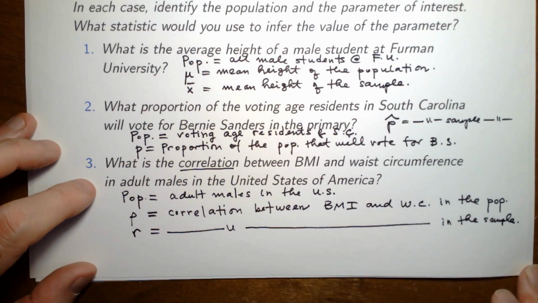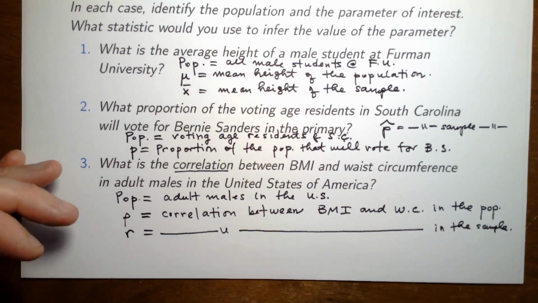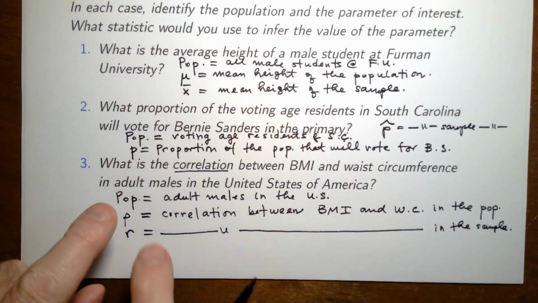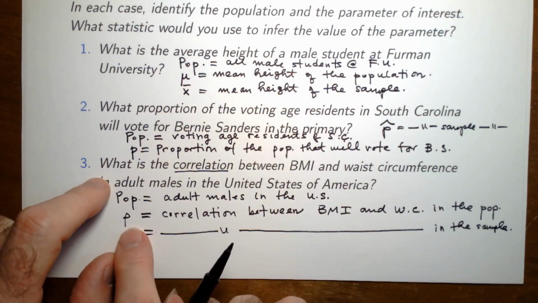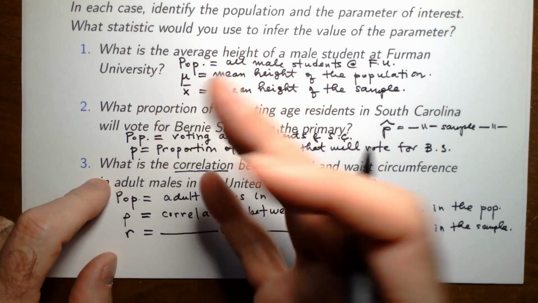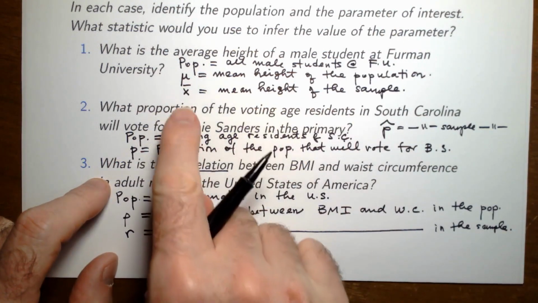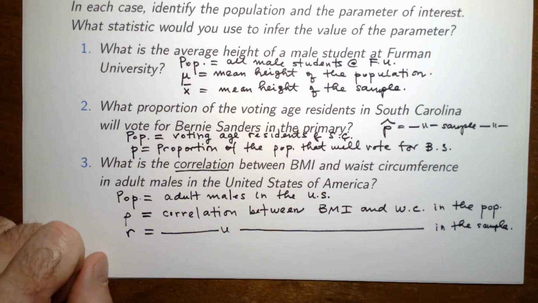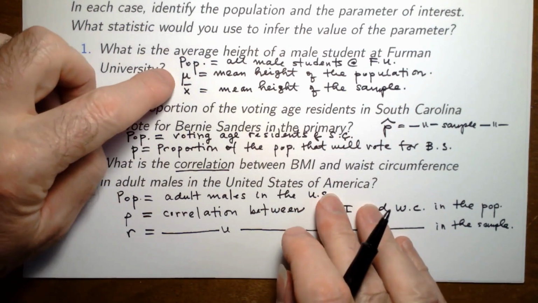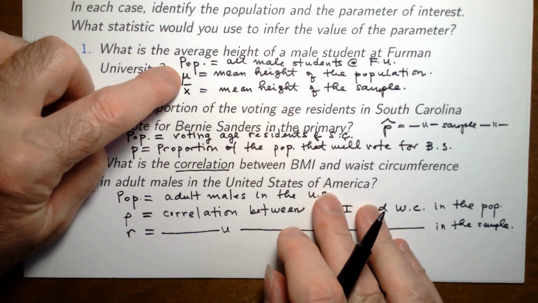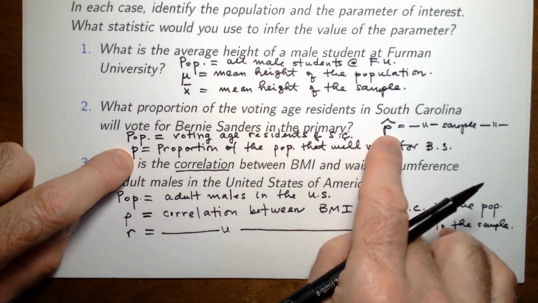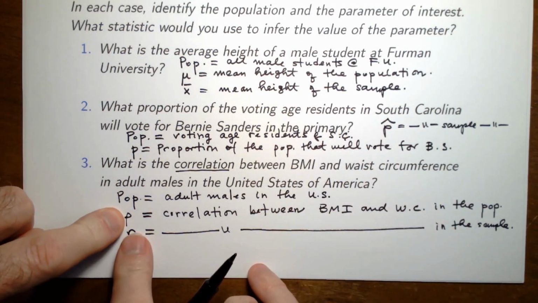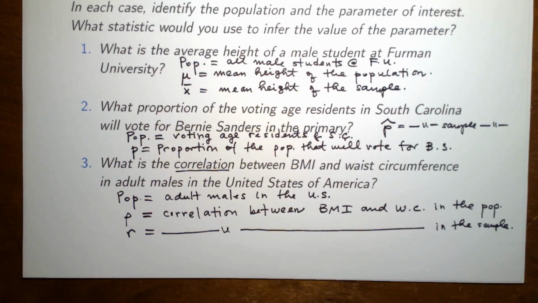Okay, so the big difference here is that in each case we identify a population, and within the population we would have a parameter that's notated one way and a statistic, because it's associated with a sample, that would be notated in a different way. But these are tuned to each other, so according to a mu we would have an X bar, for a P we would have a P hat, and for a correlation rho we would have a sample correlation or an R. Okay, so that's just kind of by way of review.